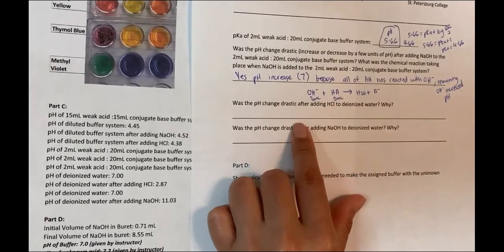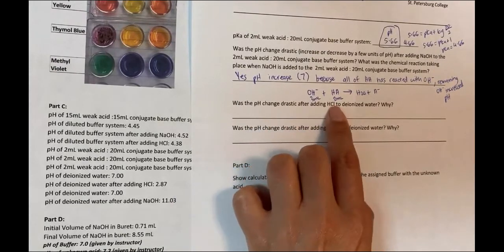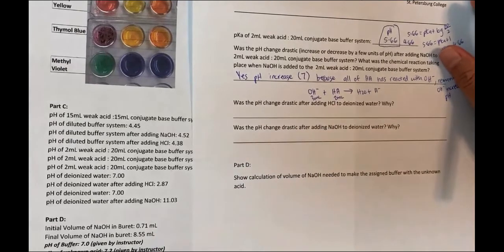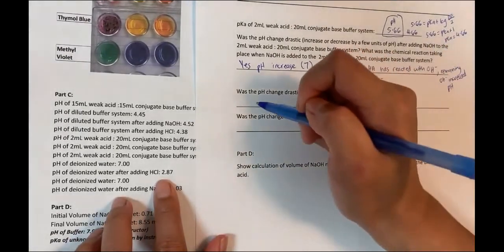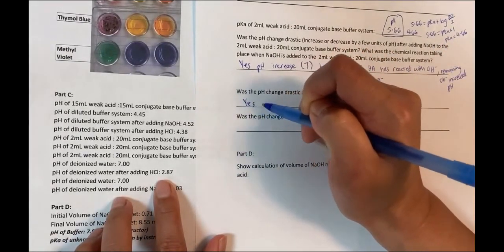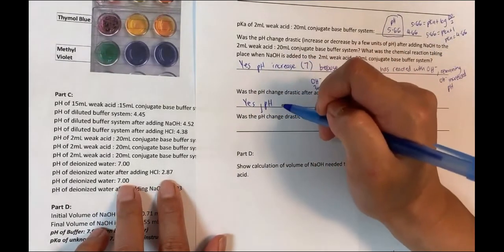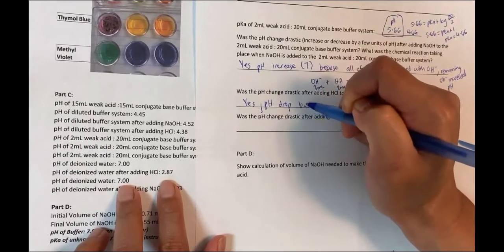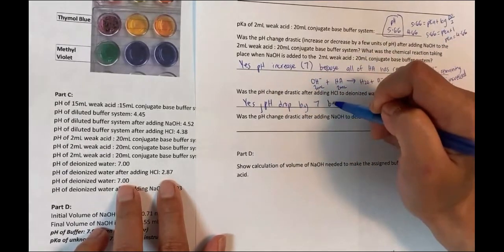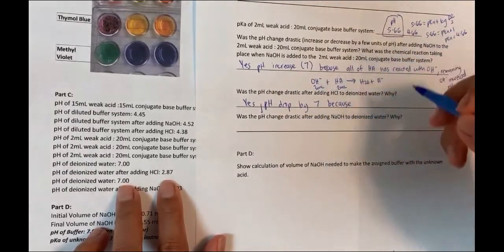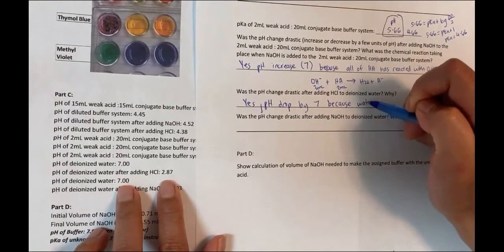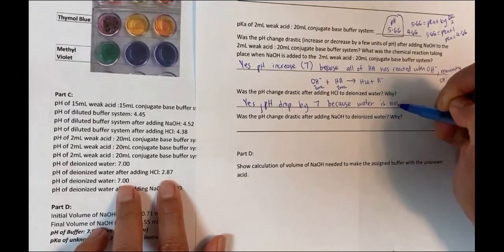Okay? Was the pH change drastic after adding HCl to DI water? Yes, it was drastic. pH dropped a lot from 7 to 2. So I'll say pH dropped by around 7 because water is not a buffer.